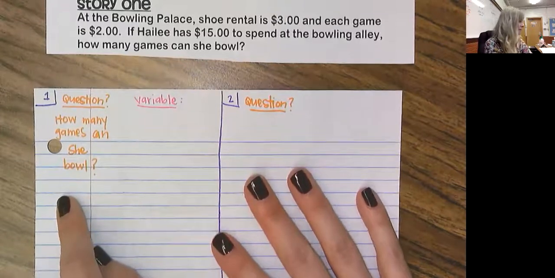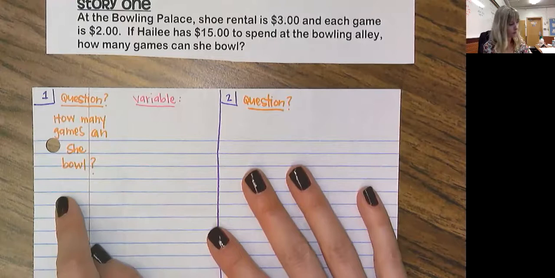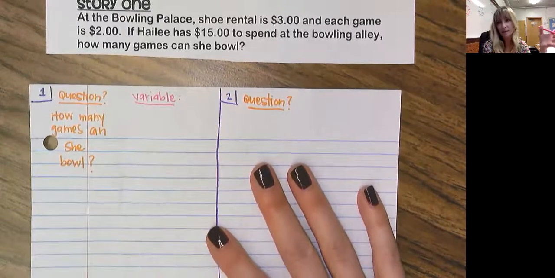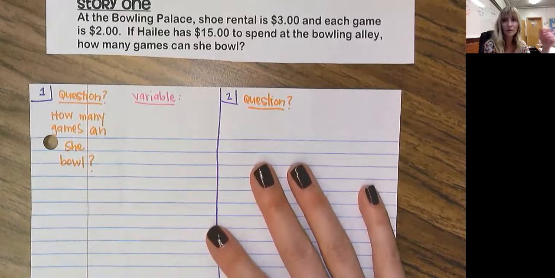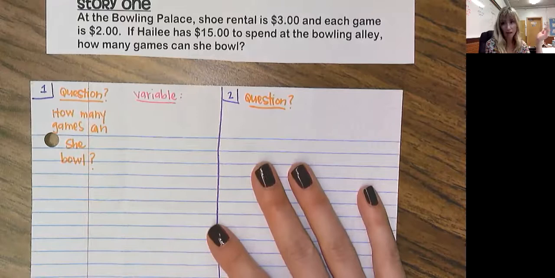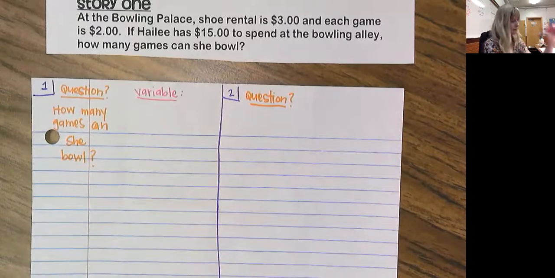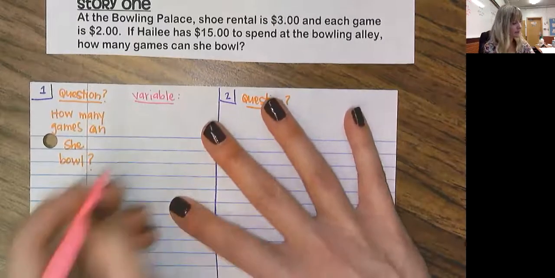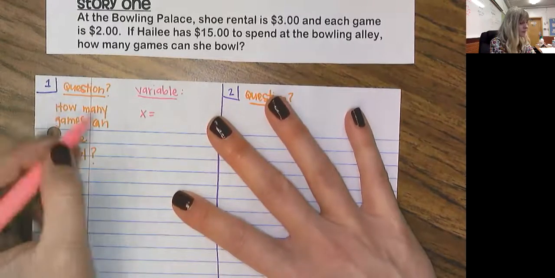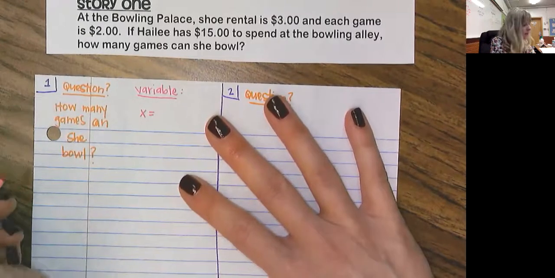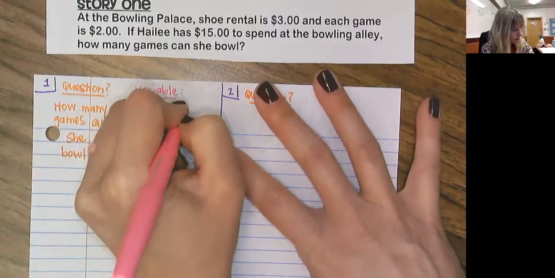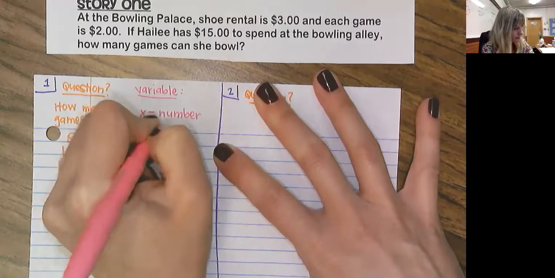And you can choose whatever letter you want to. Because after this you're going to have to type some things into Canvas, and I don't want you to get things wrong because we all picked different letters, for the sake of this, let's just use X for everything. Is that okay? We all right with that? So what we're going to say is X, what does X represent? Well, if the question is how many games can she bowl, then X is number of games.